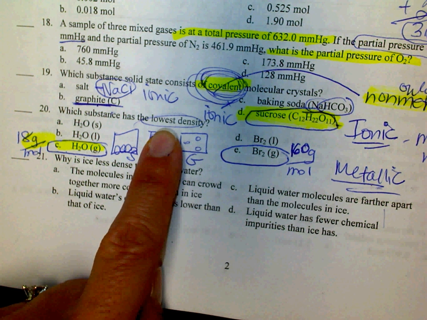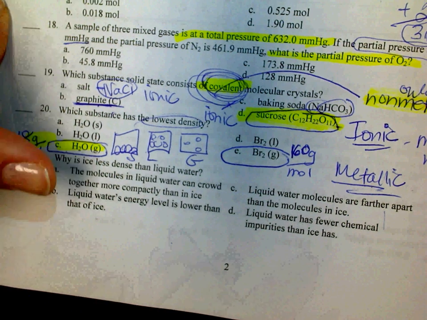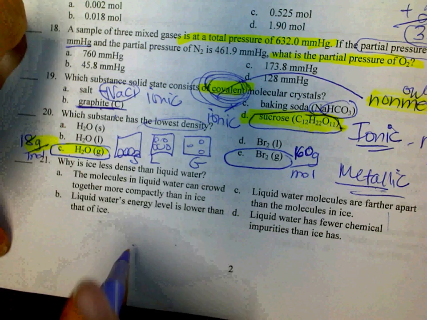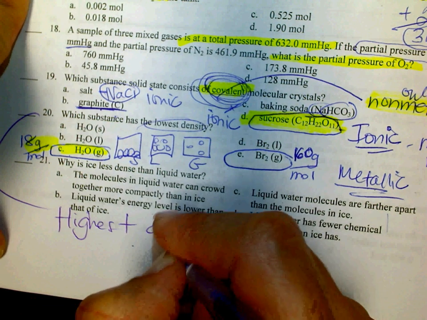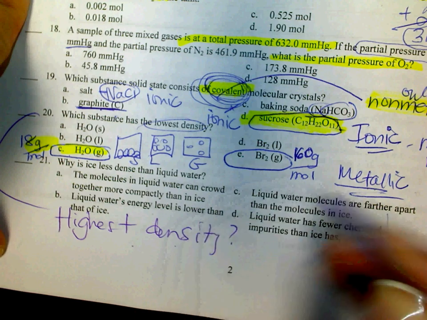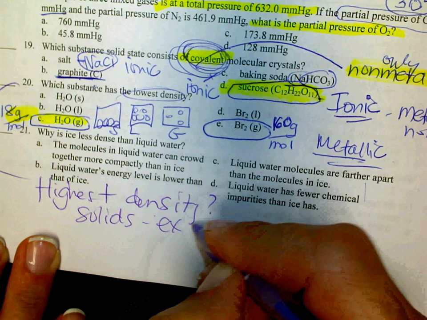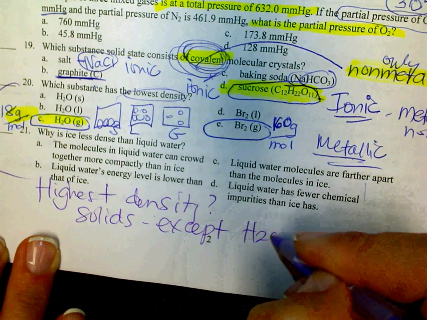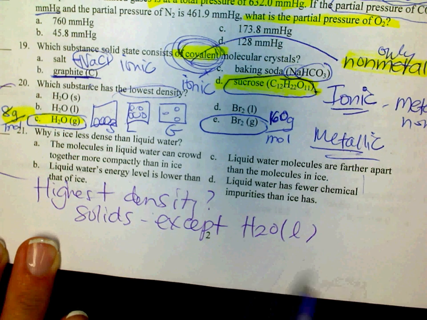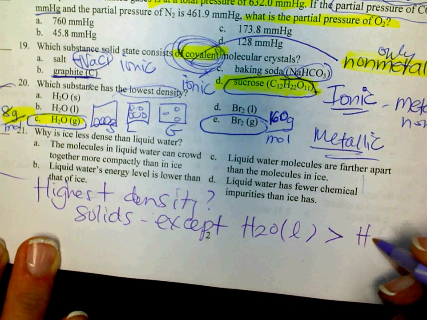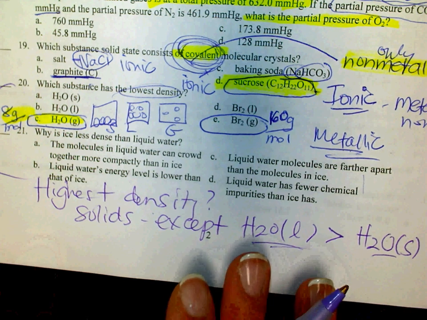Katie, what do you think is going to have the highest density of all these? This is important. If you want to be successful, let's talk about what has the highest density. All right, should be the solids except for water. If we're talking about liquid water, then we're going to have higher density than solid, because we know that ice floats from that picture we did earlier.